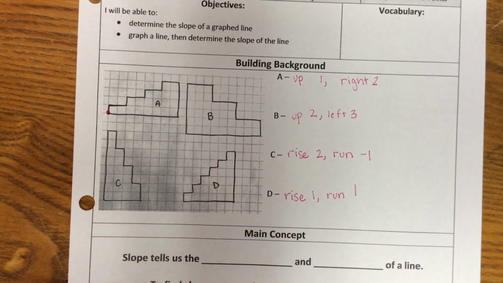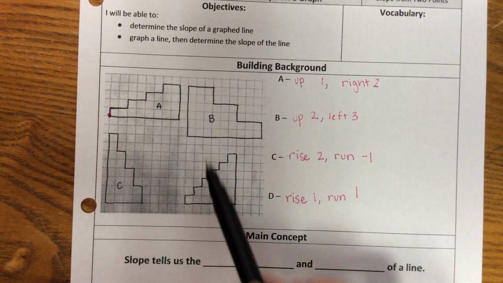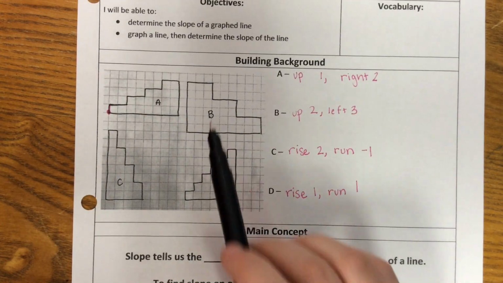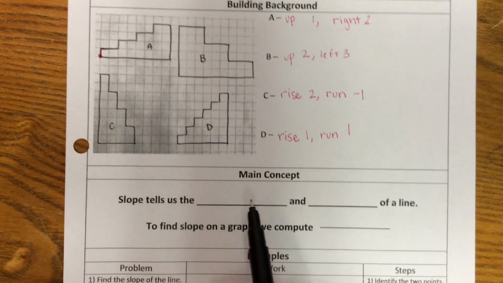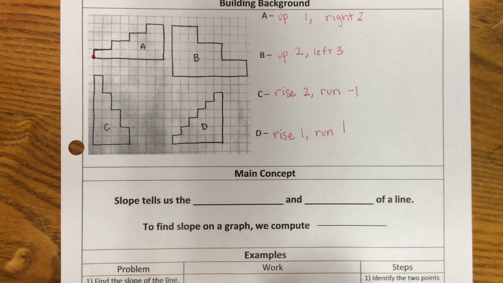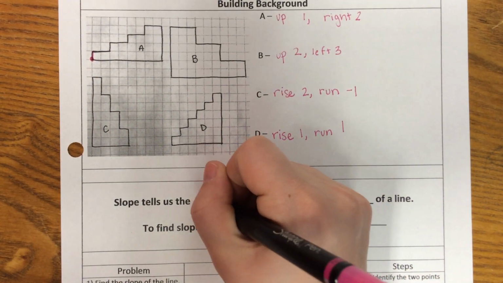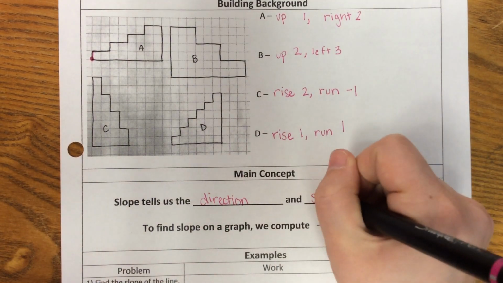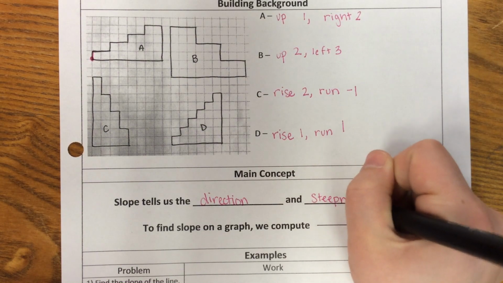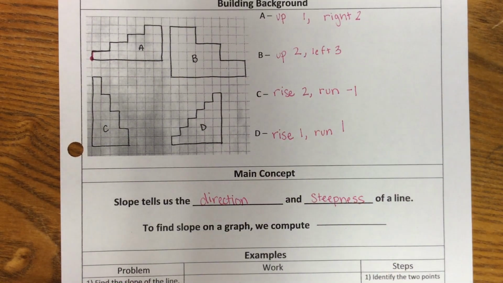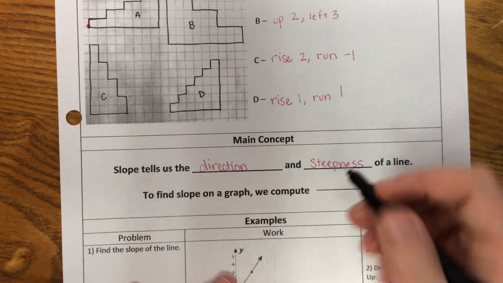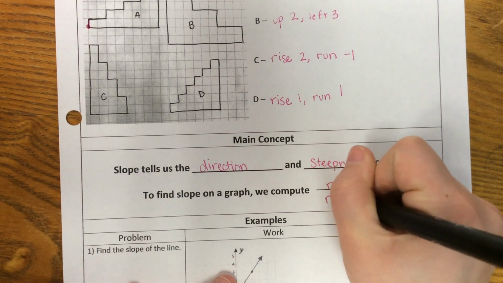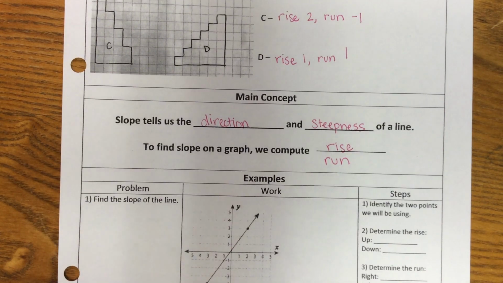So anytime we have a straight line, we can create this kind of a staircase. And this tells us how steep a staircase is going to be, or how steep a line is. So our main concept is that slope tells us the direction and steepness of a line. Okay, to find slope on a graph, we compute rise over run. So we divide those things.